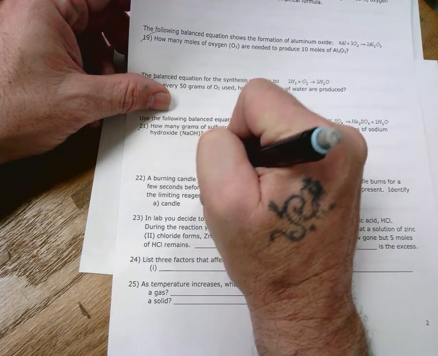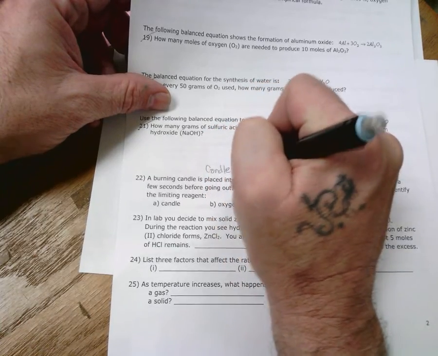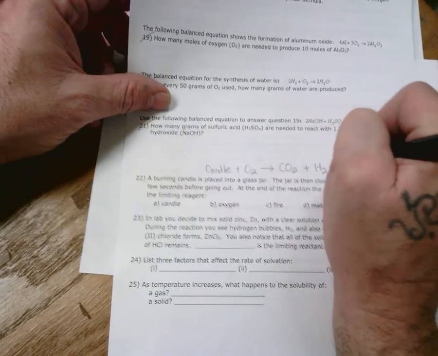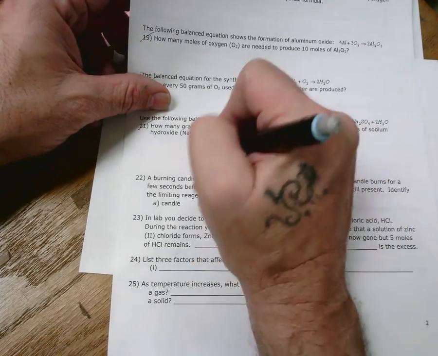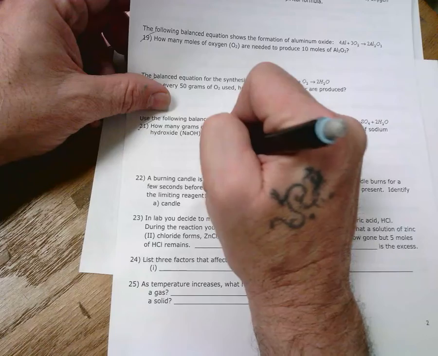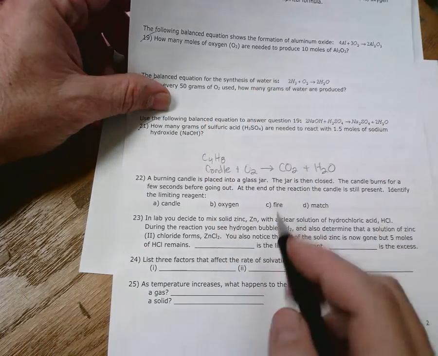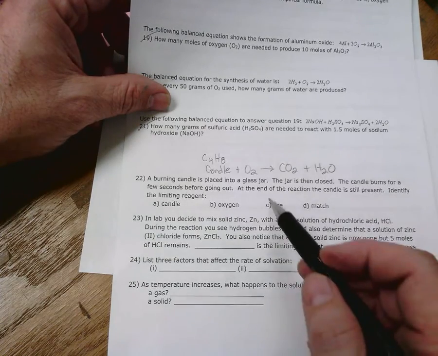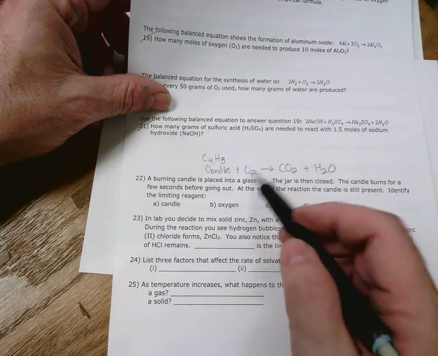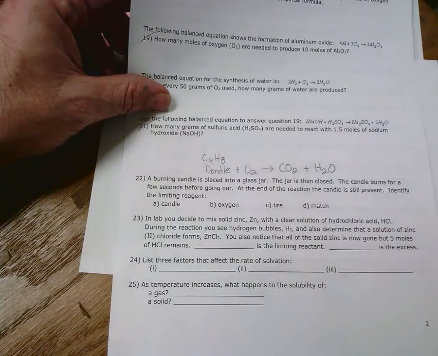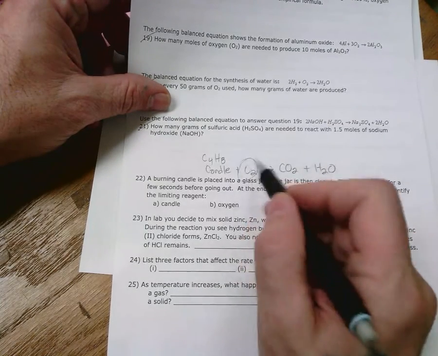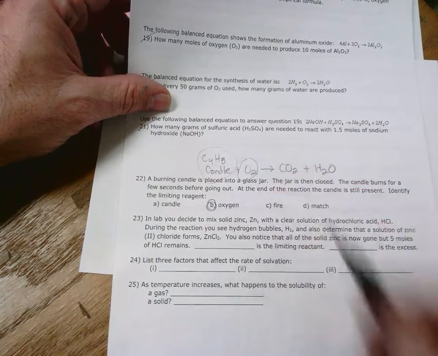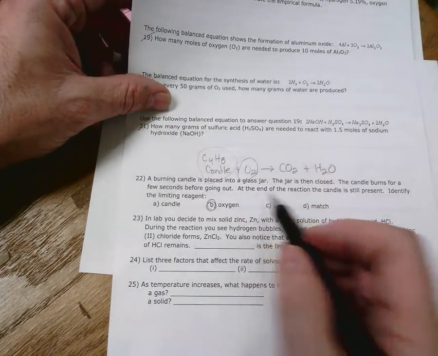So candle plus O2 goes to CO2 plus H2O. This is the hydrocarbon in this case, so it's C4H8, whatever hydrocarbon. And what did I run out of? When I close the jar, I cut off the supply of this. If there's candle left, there's plenty of that. So for the limiting reactant, there are only 2 reactants, the candle and the oxygen, and it seems like the oxygen ran out because there's still candle left.